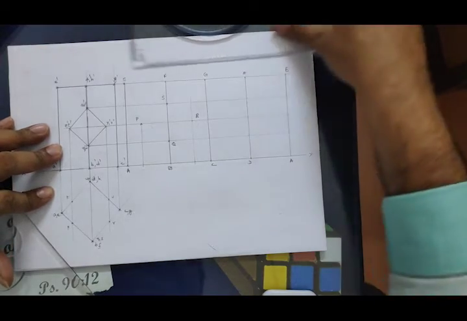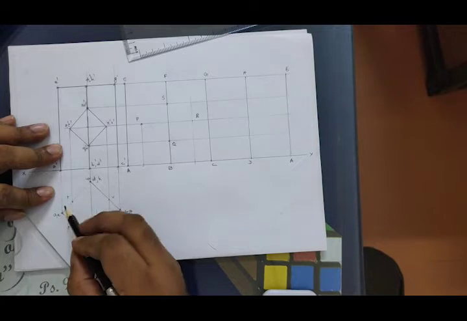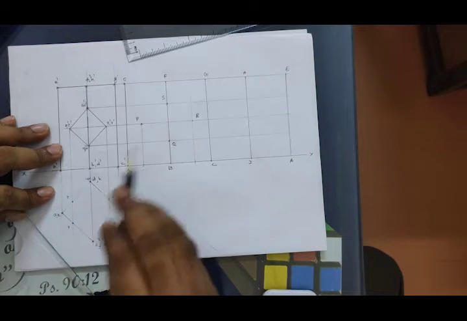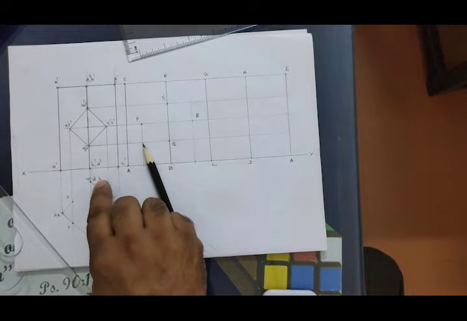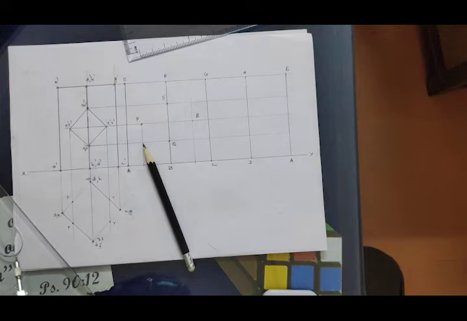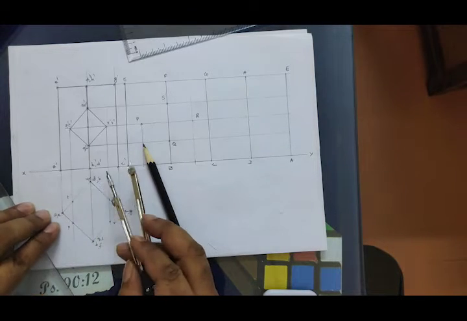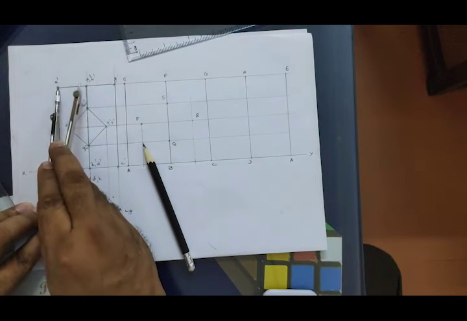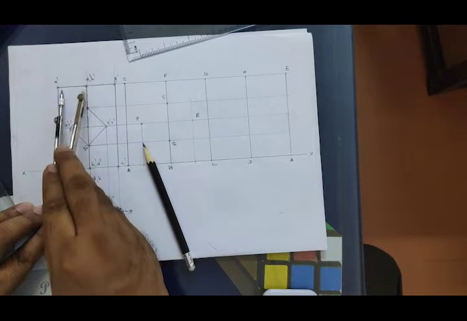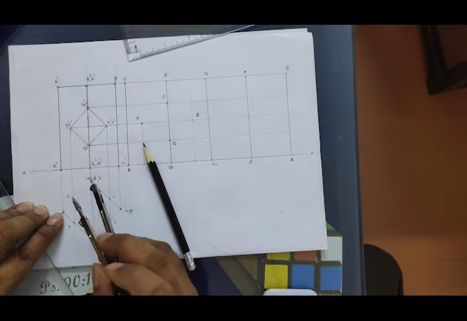Now you have to think about the exit part, and for that here we have point T. Point T is this much distance away from point E towards, we have point H in the top surface.